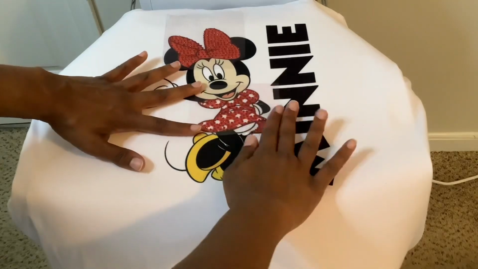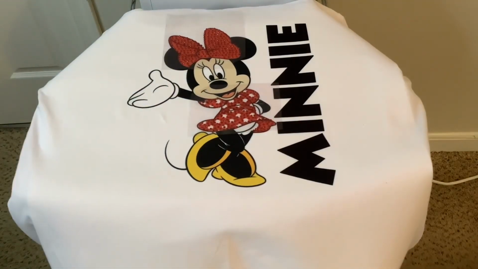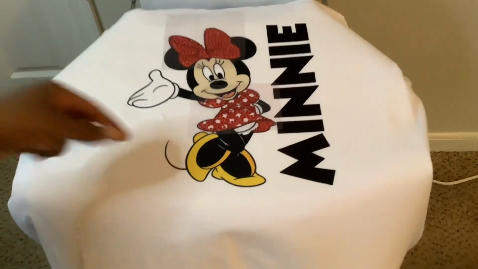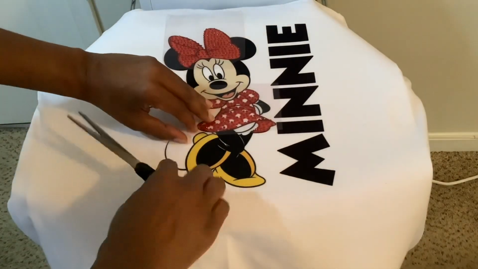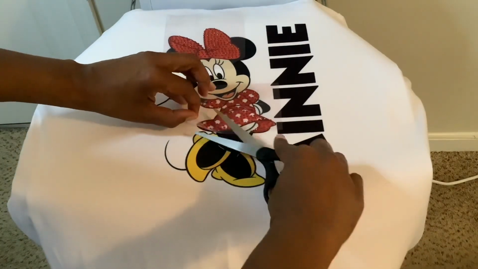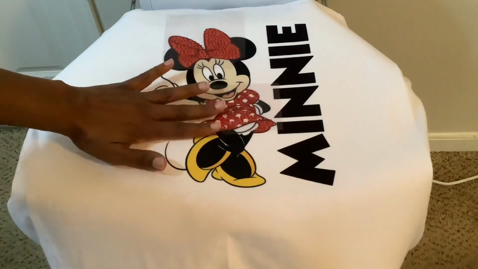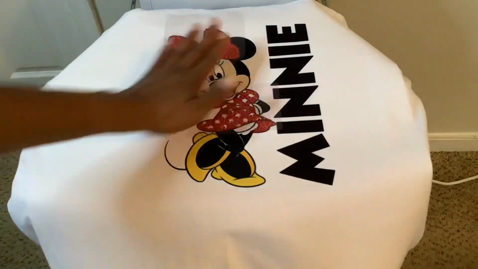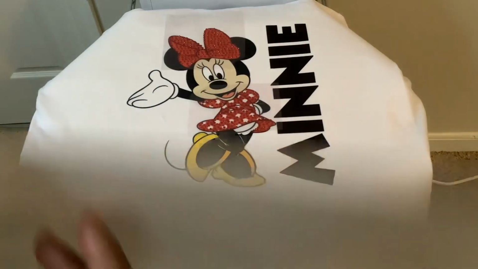Okay. And then, since I have a little room, I'm going to cut this corner off right here. Well, no, I'm just going to press her dress and her bow first. So let's press the first layer with the red rhinestones.